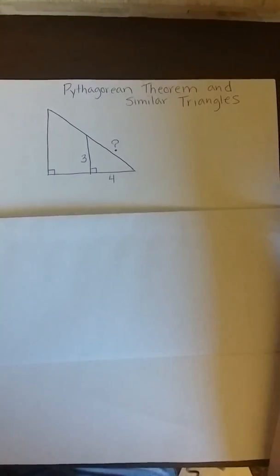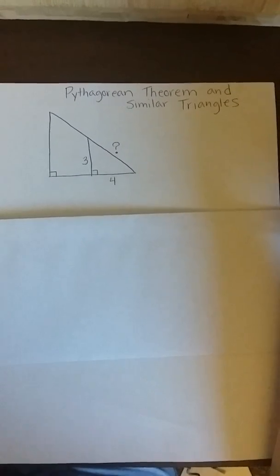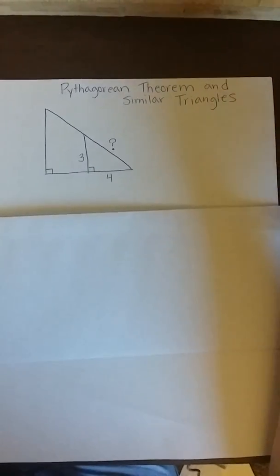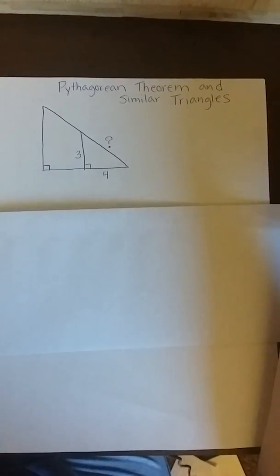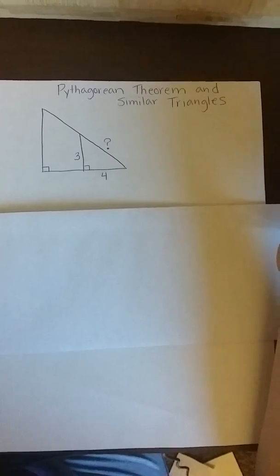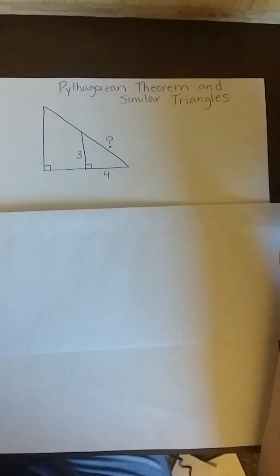So the last couple of days we've worked with similar triangles, and you may have noticed that a lot of the similar triangles we worked with were right triangles. When things are right triangles, we can also use the Pythagorean theorem to find missing sides. So today we're going to go over how you know when to use the Pythagorean theorem and when to use similar triangles, and what you do when you need to use both.